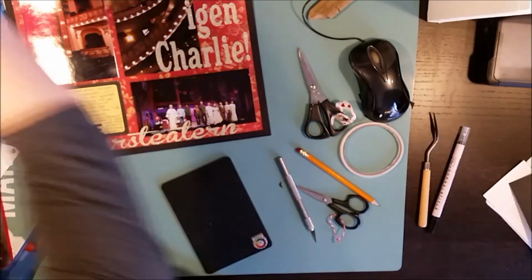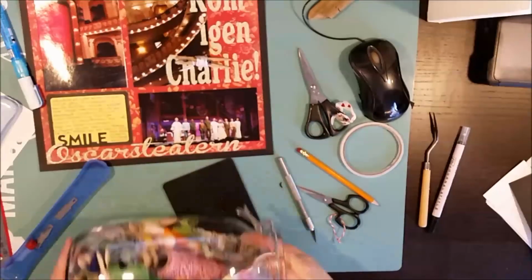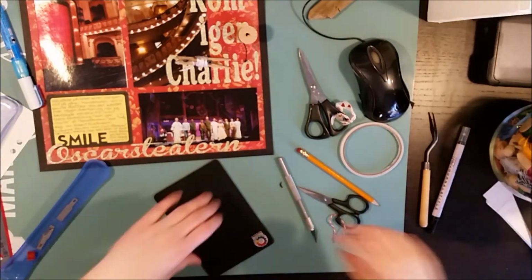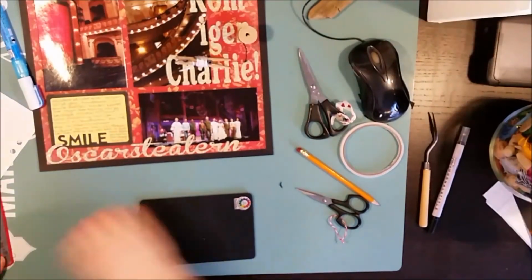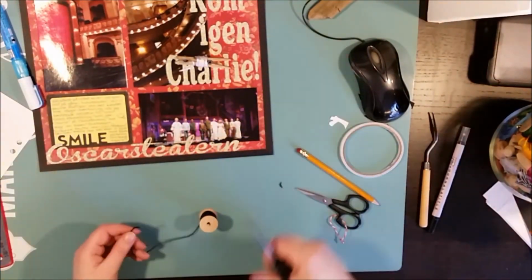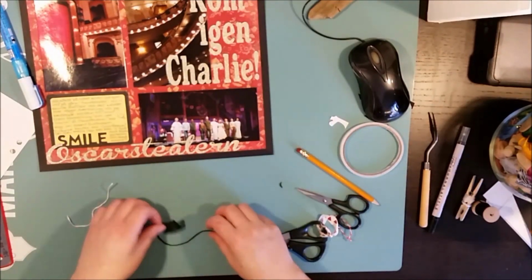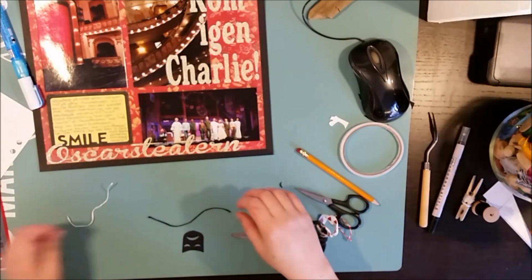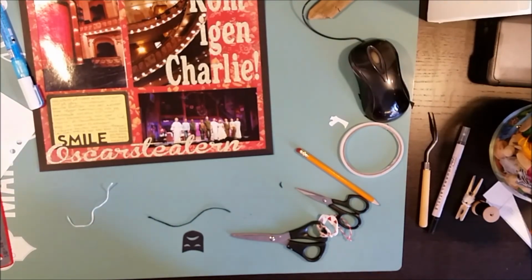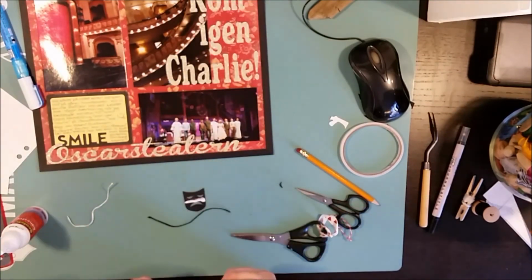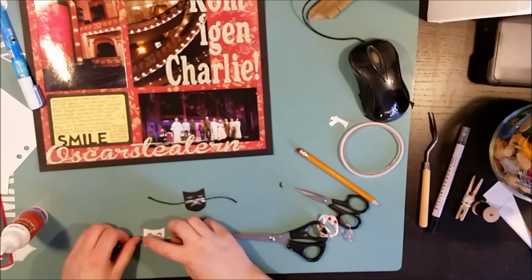So after having cut out those masks, I grabbed some twine to make the ribbons holding the masks in place, because I like that version of the theater masks best. I chose just a black and a white thread, and I glued it on the back side of the masks, putting on way too much glue, but I got it to work.